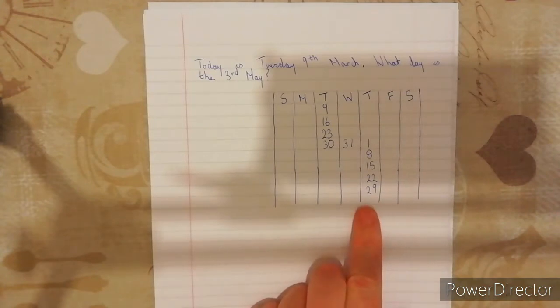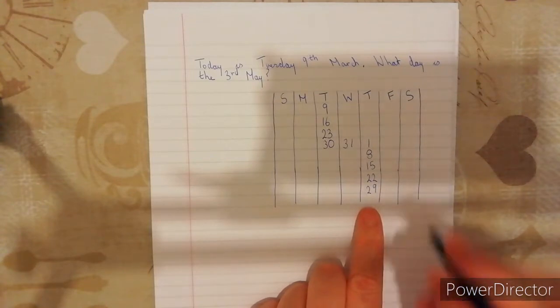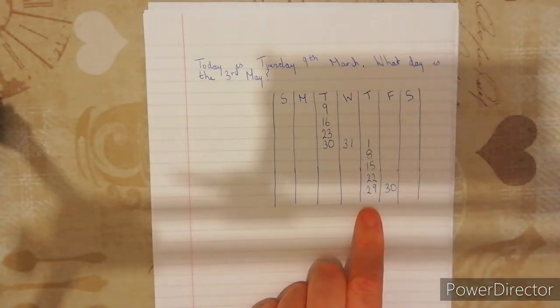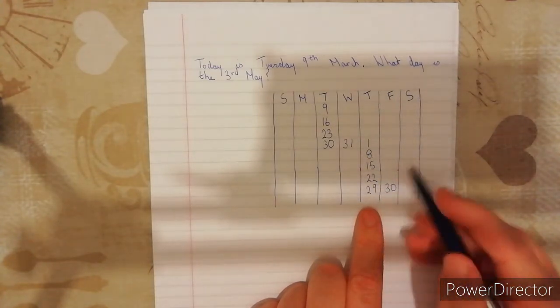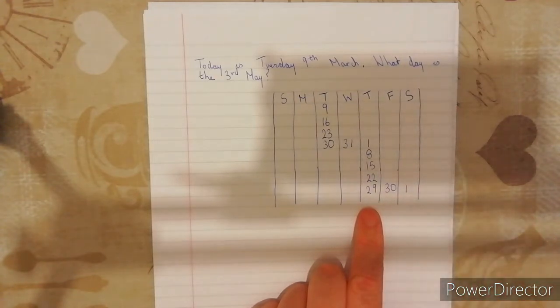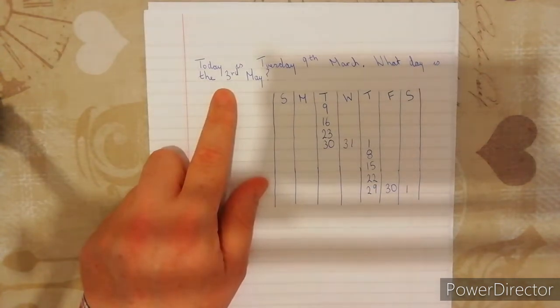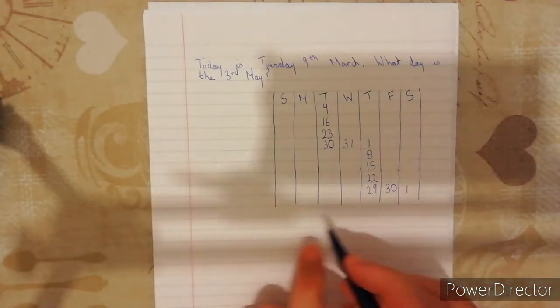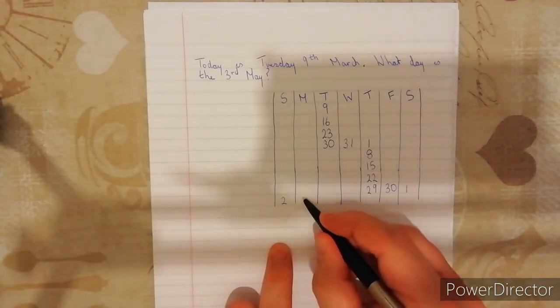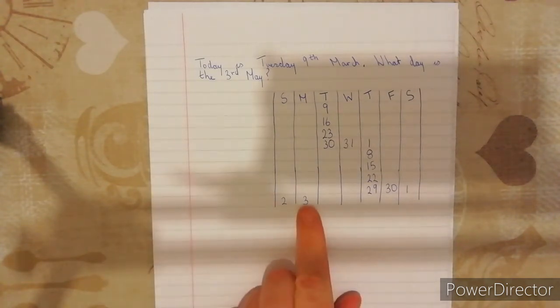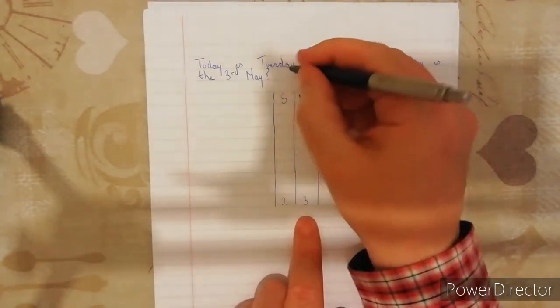Now, can't add 7 on again because that takes us to 36. So we want to add days on, 30. Now it's April. This month here is April, so it's 1. So that's the 1st of May. Now we want to go to the 3rd of May. So we go 1, 2, 3. So the answer for this question is, what day is the 3rd of May? Well, the 3rd of May is a Monday.